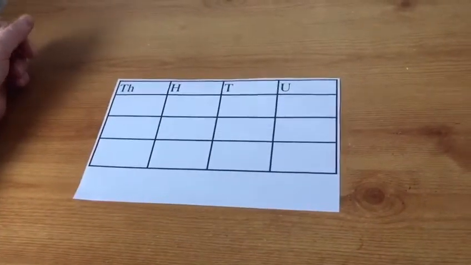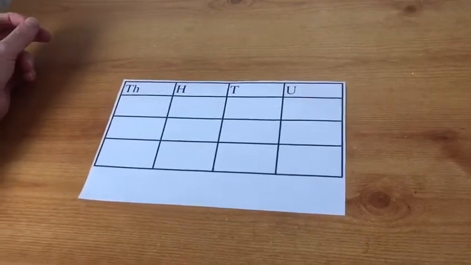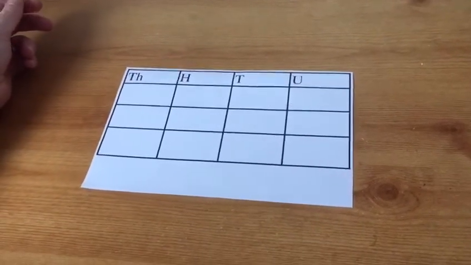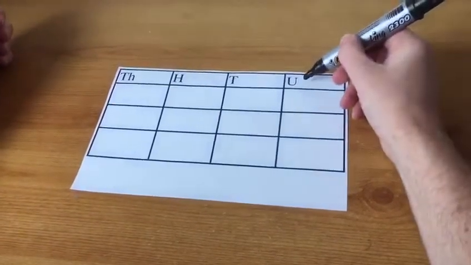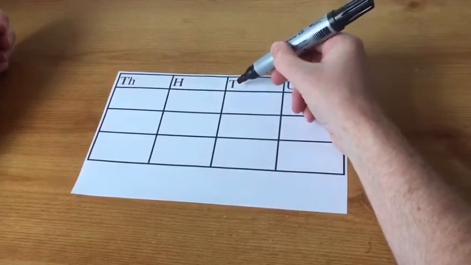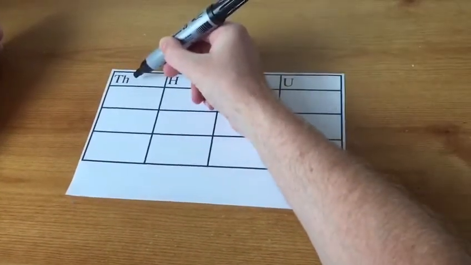It is important for children to understand what is happening when we multiply by 10 though. If we look at these columns, they get 10 times bigger when we move to the left. The units, 10 times bigger, become the tens, 10 times bigger become the hundreds, 10 times bigger become the thousands.